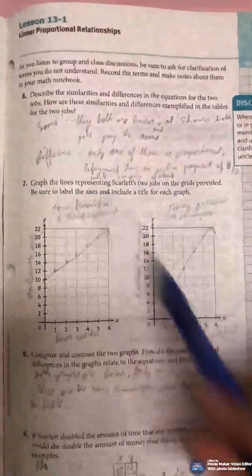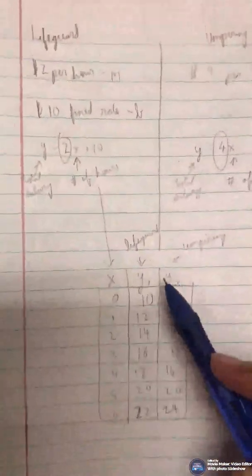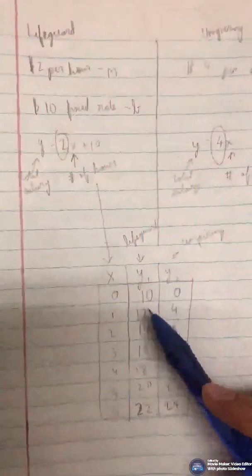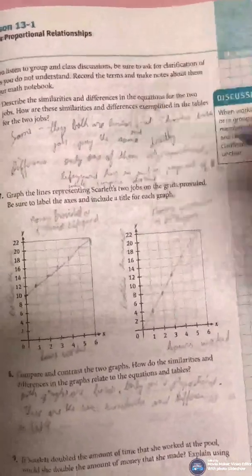And a difference would be that only one of them is proportional, and you can see that because when x equals 0, lifeguard, which is y1, equals 10, but umpiring, which is y2, equals 0. So umpiring is the only directly proportional one in this situation. And lifeguarding has an extra payment of $10, while the umpiring doesn't. So this is what I meant by which one's directly proportional.